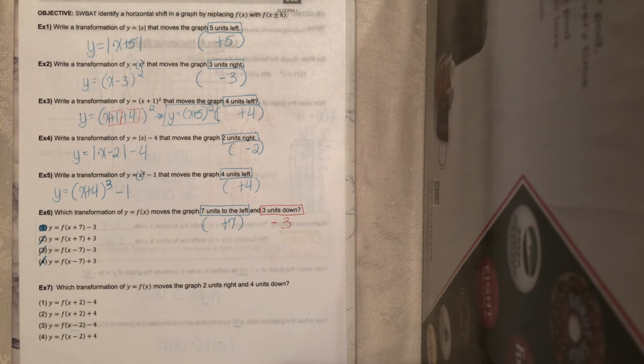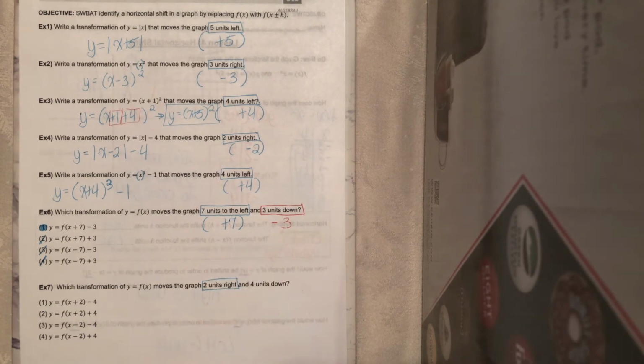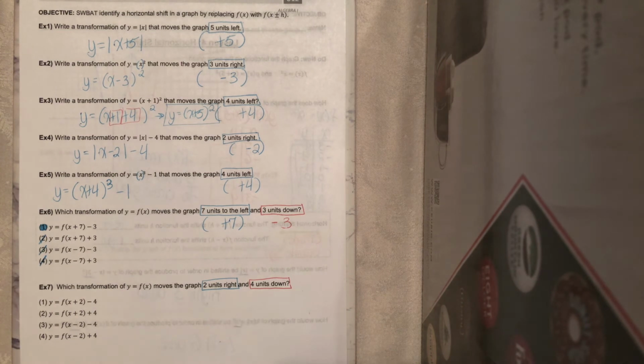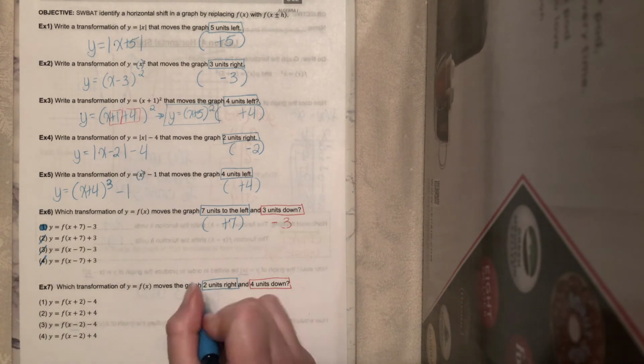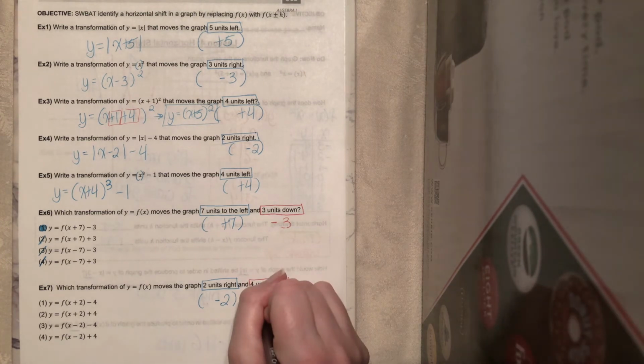All right, and then it's going to be the same thing for number 7 here. So as I read number 7 again, it says if I have this original function, y equals f of x, I want to move it 2 units to the right, and I also want to move it 4 units down. All right, so I'm going to go ahead and just write this. If I know it's to the left or to the right, that means I'm inside parentheses with the opposite sign. And if I'm moving up or down, I just write what I see, right? -4.